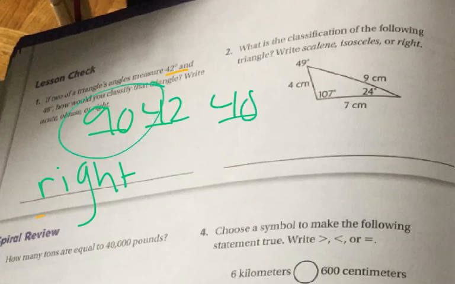Classify this triangle as isosceles, scalene, or right. Now, see, that doesn't really make sense because right is an angle, not a side, and scalene and isosceles are sides. But it's 4, 9, and 7. All of those are different, so that's a scalene.